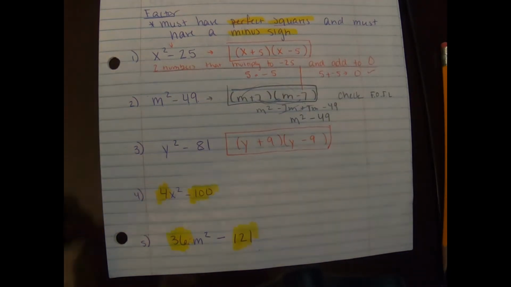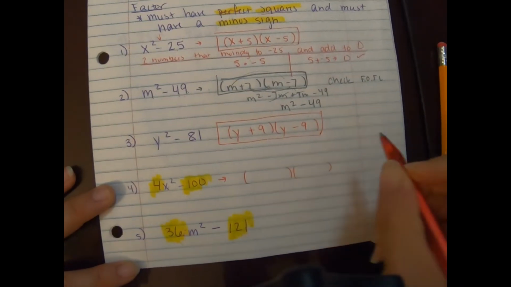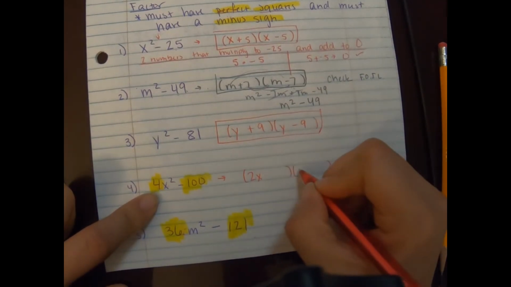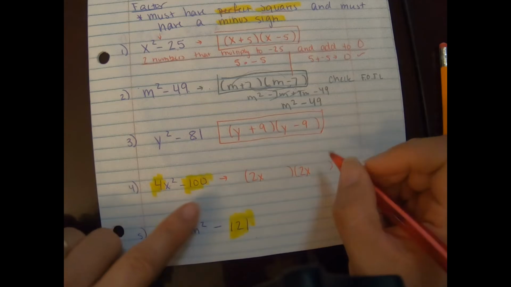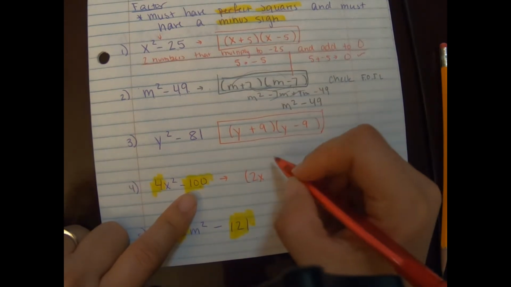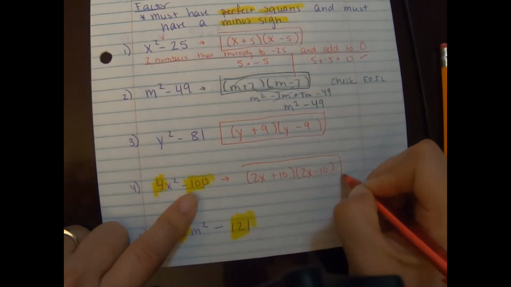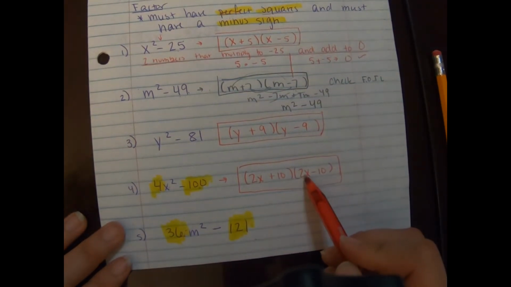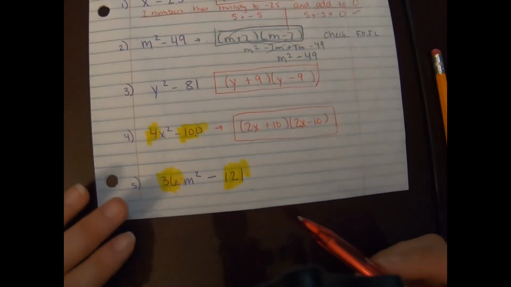All right, so in factoring number 4, two sets of parentheses. Instead of just x here, I'm going to square root the 4 and put 2x and 2x. And that's 4 square rooted gave me this 2. And the x next. 100 square rooted is 10. So I'm going to do a plus 10 and a minus 10. And that is factored. And if we were to FOIL it, we would get 4x squared minus 20x plus 20x, which would cancel, minus 100, leaving the original problem.